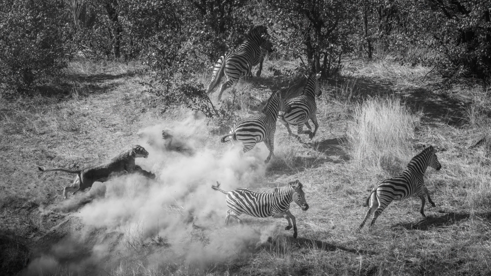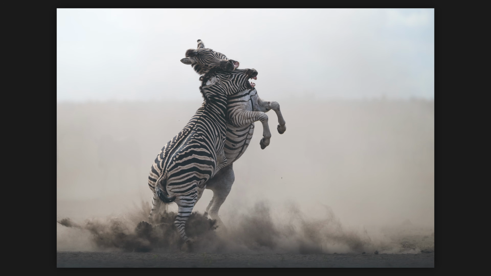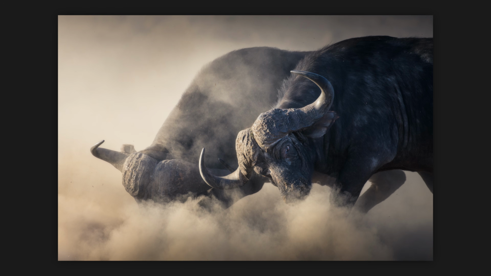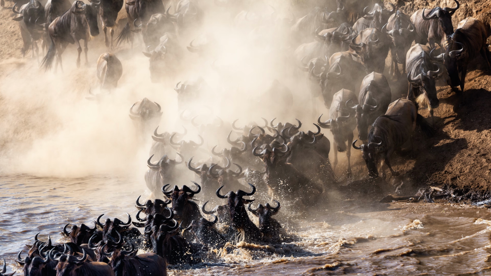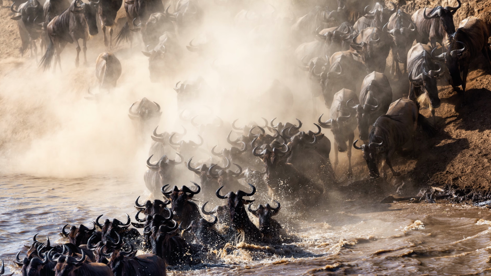Dust isn't only about atmosphere, it also conveys struggle and adds a dramatic element to a scene. In many ways, dust becomes part of the story. Whether it's zebra battling for dominance, buffalo fighting, or a herd of wildebeest on the move, the clouds of dust add intensity and drama that instantly tells a stronger story. I try to anticipate those moments and use the dust not just as a visual effect, but as a storytelling element that highlights the struggle for survival, particularly in the dry season. When you use dust this way, your photos carry more emotion and make the viewer feel the energy of the moment.